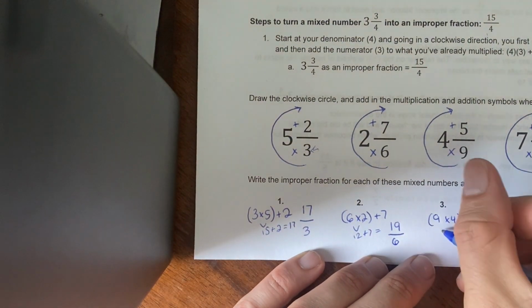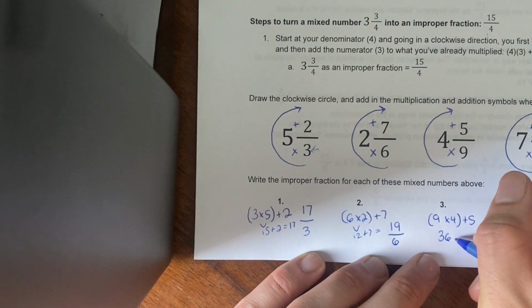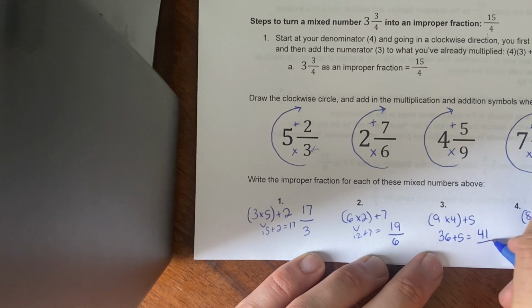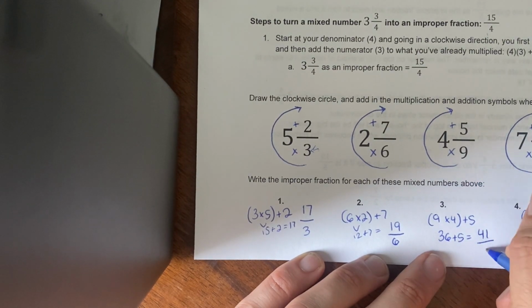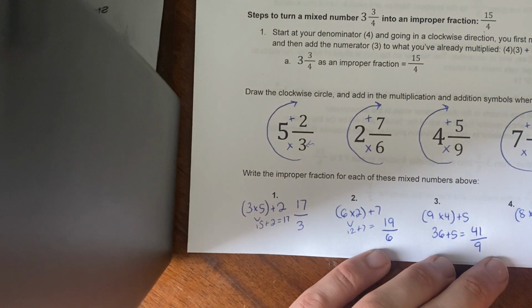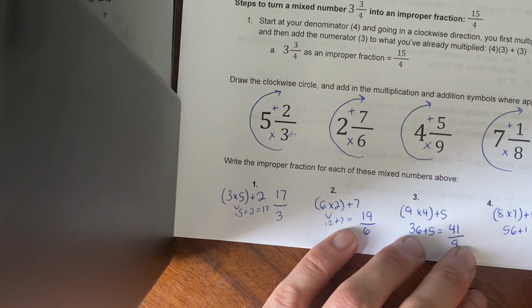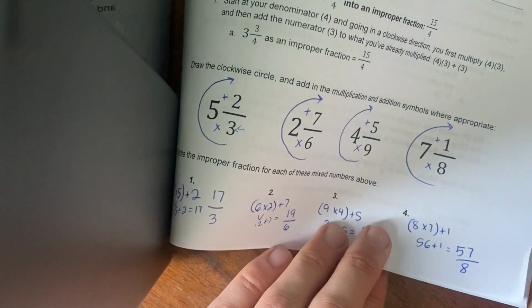Right here, 4 times 9 is 36 plus 5 should be 41 over, keep the same denominator, 9. And this one, 8 times 7 is 56 plus 1 equals 57 over, keep the same denominator, which would be 8. So 57 over 8.